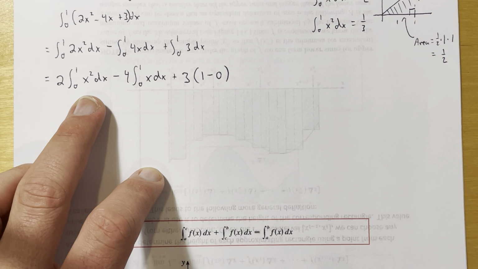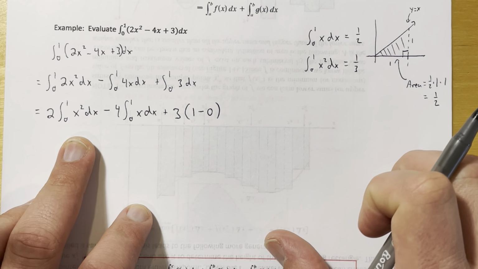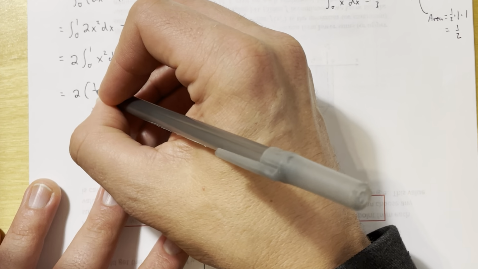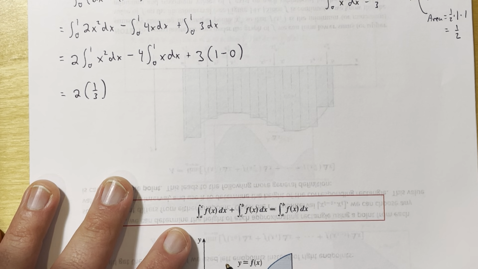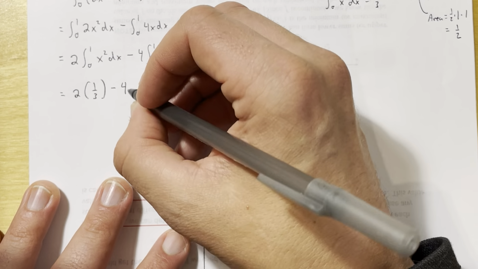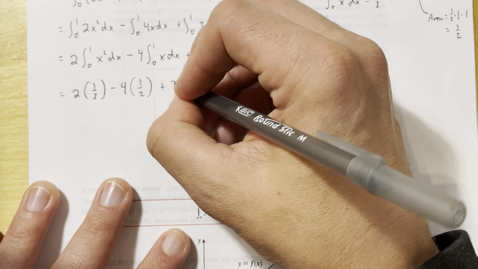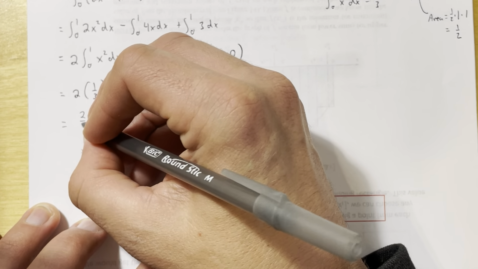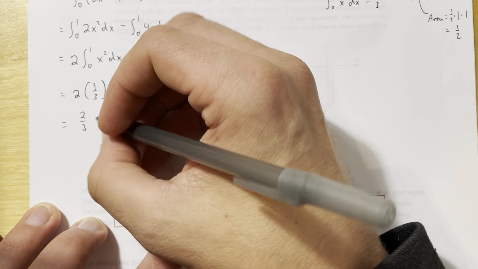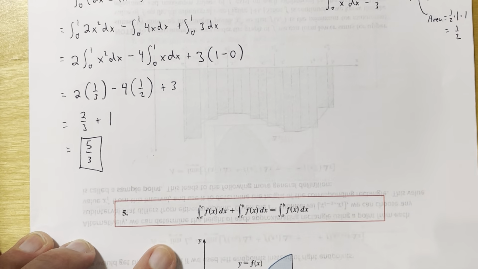Okay? Now, the two integrals that remain are the ones that we know values for here and here. So this is equal to 2 times 1/3, because that's what that integral equals, minus 4 times, this guy came out to 1/2. 3 times 1 is 3. So what we have here is 2/3, minus 2 plus 3, so that'd be plus 1, coming out to 5/3.